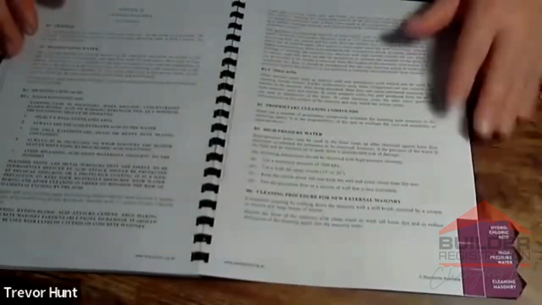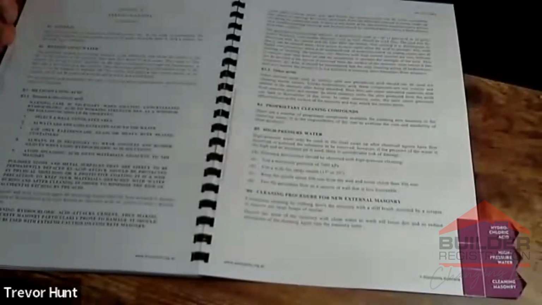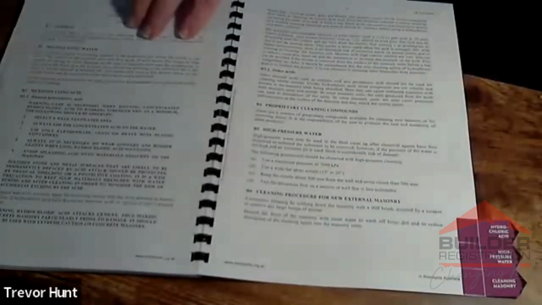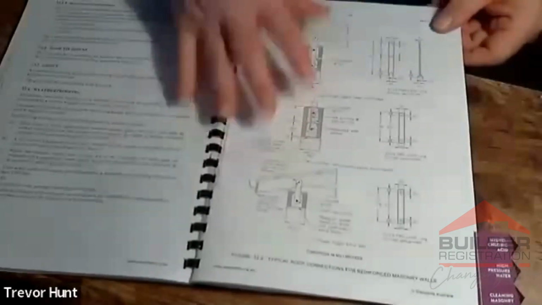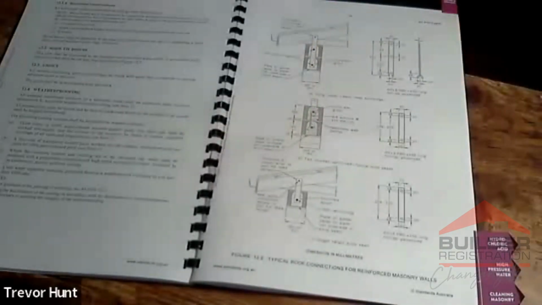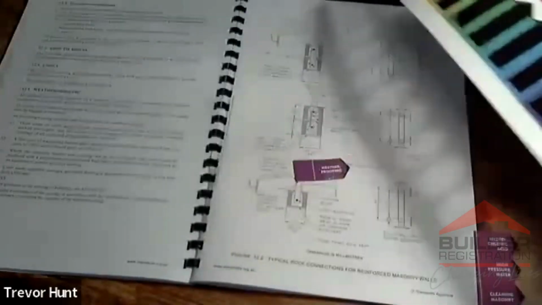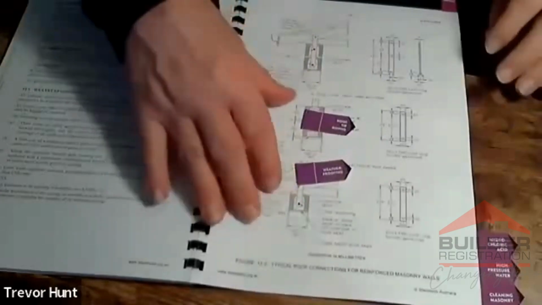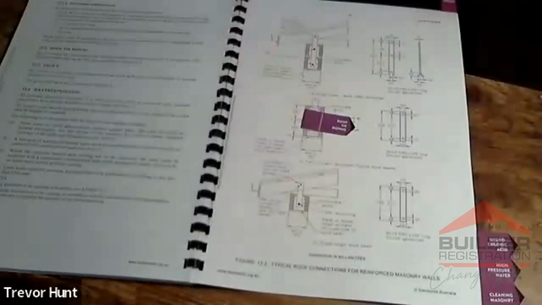So after those 3, we're going to move to page 83. And on page 83, we're putting in 2 tabs. I am putting in weatherproofing and roof tie downs. So weatherproofing and roof tie downs are the first 2 tabs that I'm putting in on page 83.